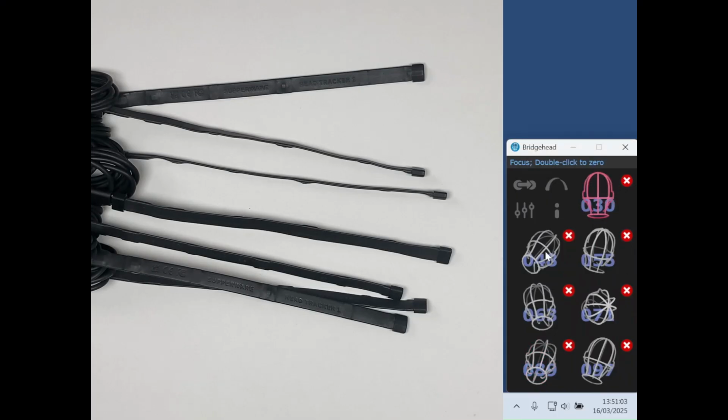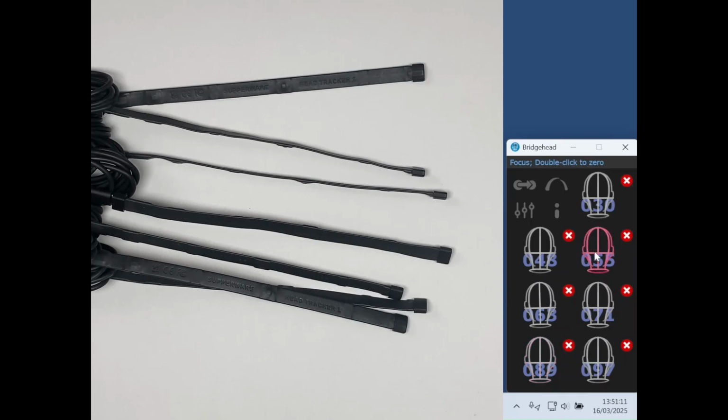Almost every head tracker we've made has an LED that flashes when you double-click to 0. This might help if you have a pile of them in front of you, but in many cases they'll be mounted on a headband so you can't see the LED anyway.